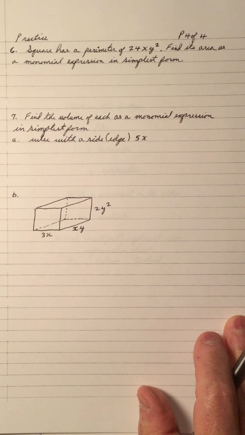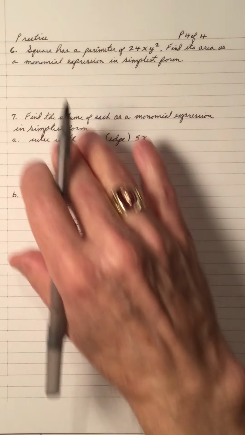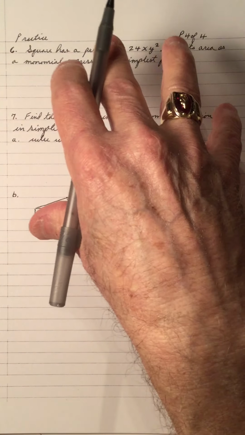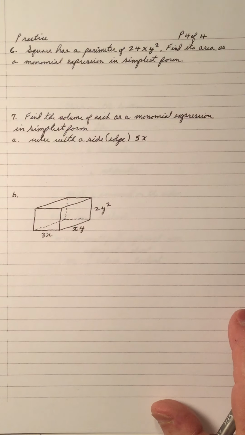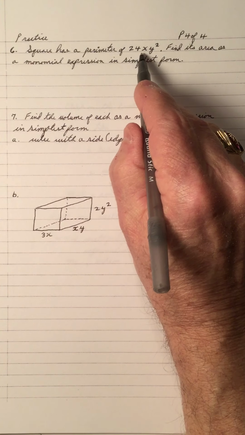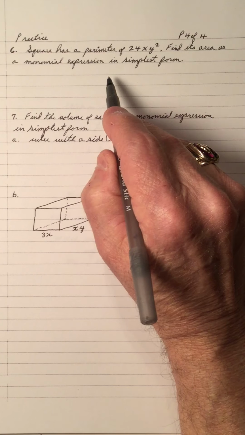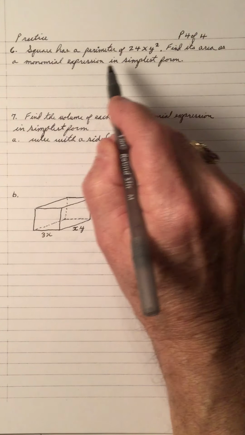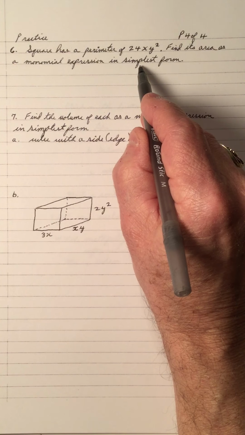And keep practicing. Work these out. Pause the video. See if you can work these out and then play it back to see if you're okay. Here we go. A square has a perimeter of 24xy squared. Find its area as a monomial in simplest form.